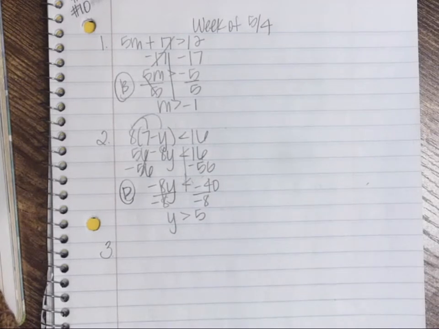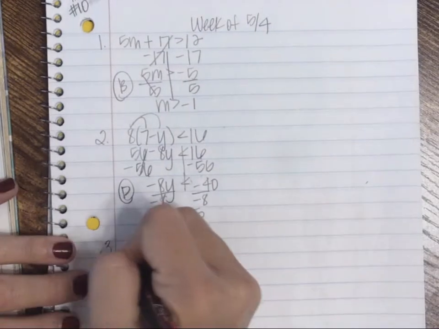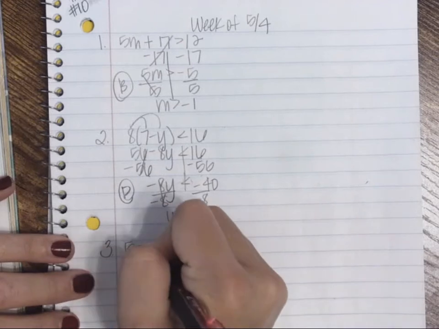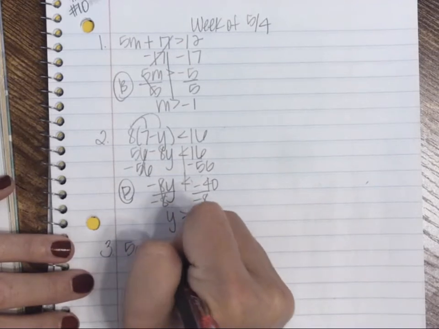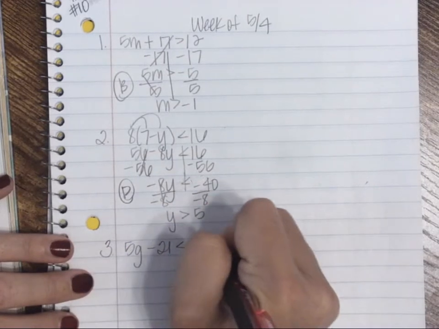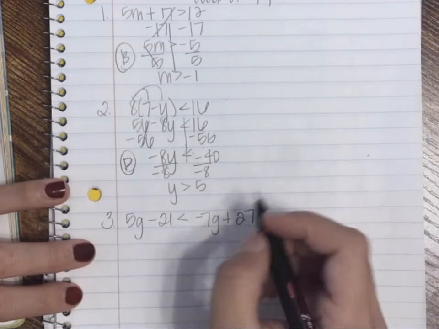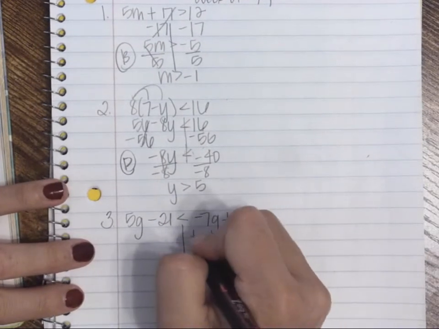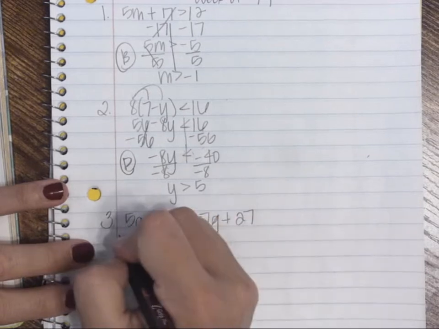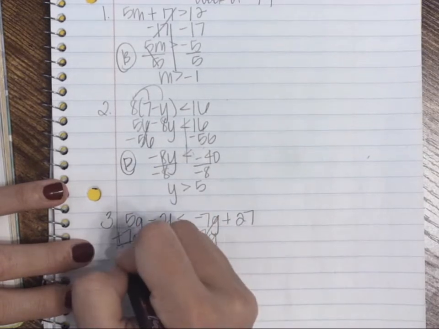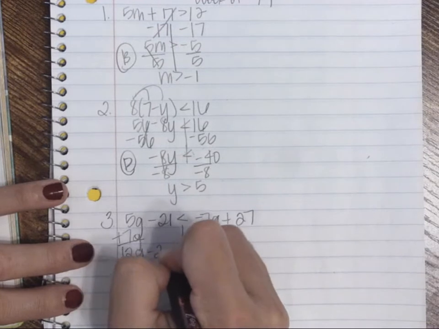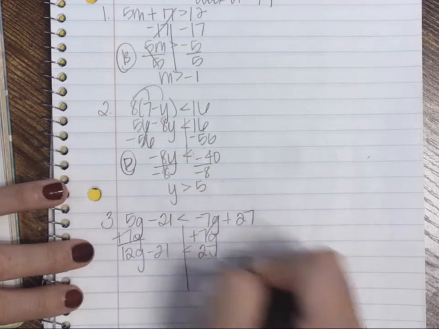For number 3, it says that our inequality is 5g minus 21 is less than negative 7g plus 27. All of y'all got this right, so that is great. We're going to add 7g to both sides. We get 12g minus 21 is less than 27.